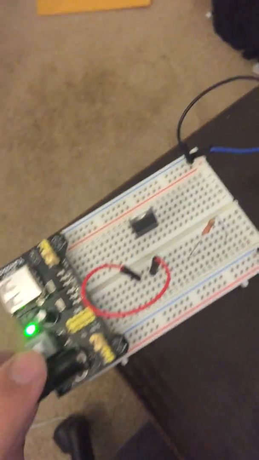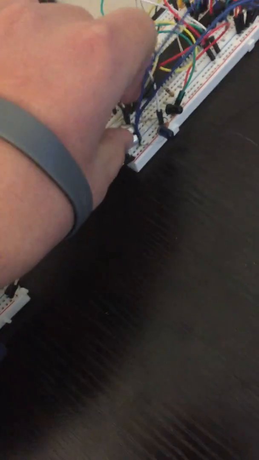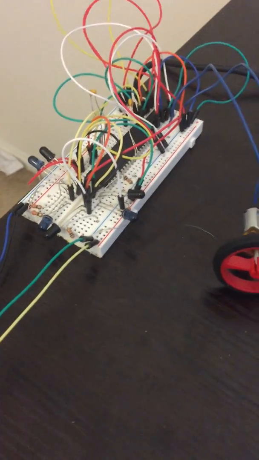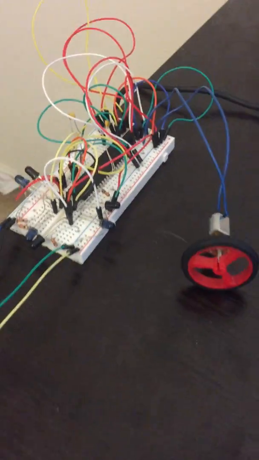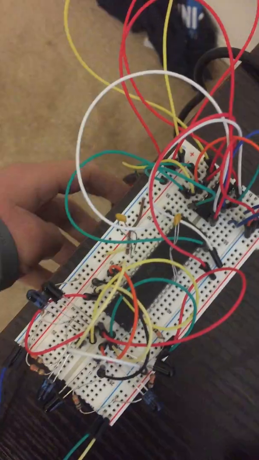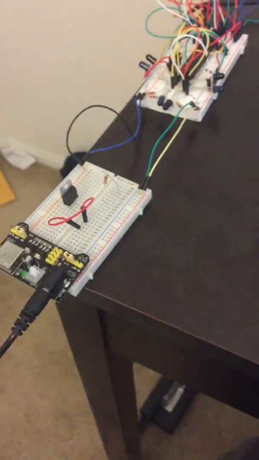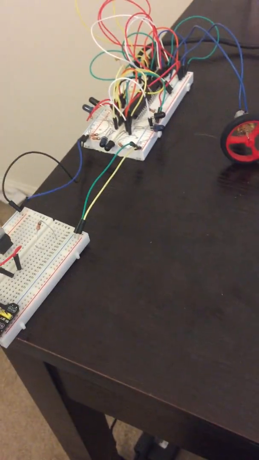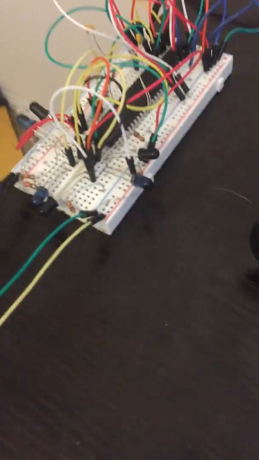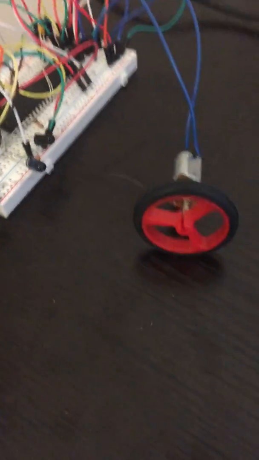It uses P, I, and D. P is for proportional, and I is for integral, so it takes all of the errors from the last 1,000 or so readings. And D is for the difference between the error from the last reading and the current reading. So it uses all three of those parts for the control algorithm, and that's basically it for the completed version of the project.